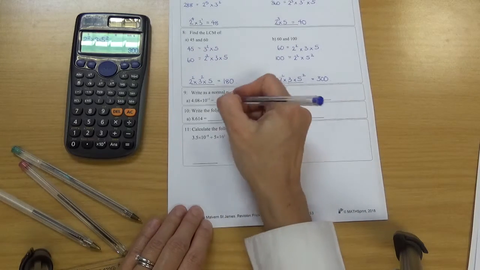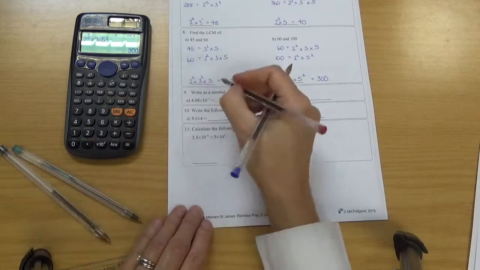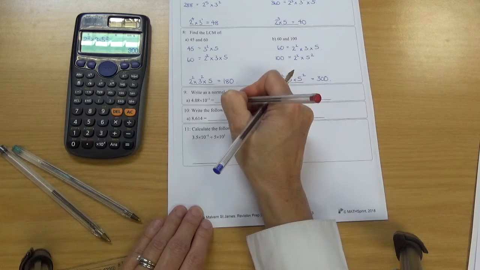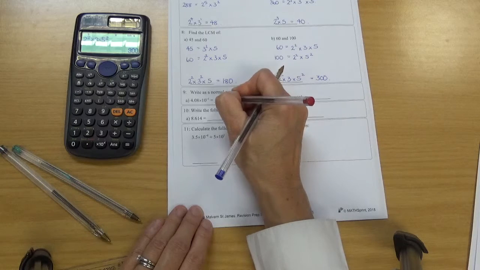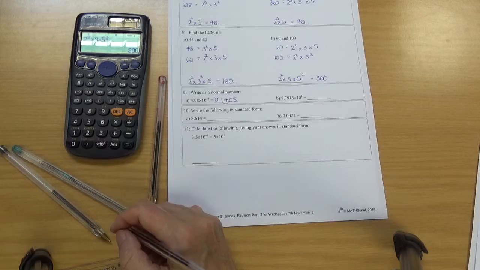Negative power, so the zeros are at the front. The decimal point was between the 4 and the 0, but it's going to move one place. So to make sure it's not lost, we put a 0 in front.